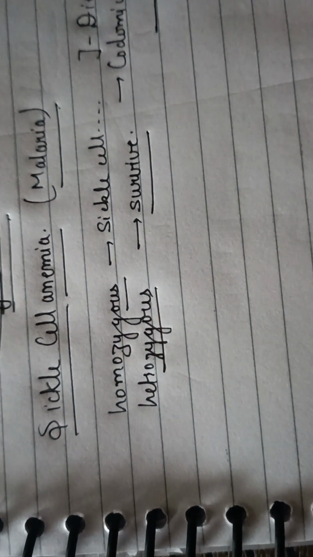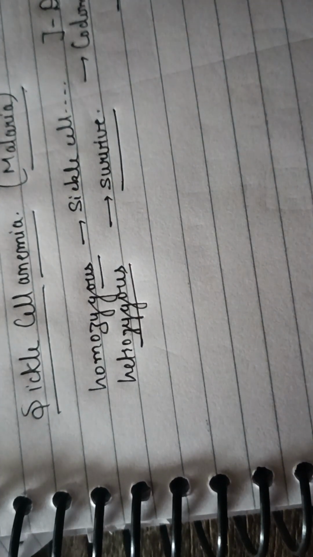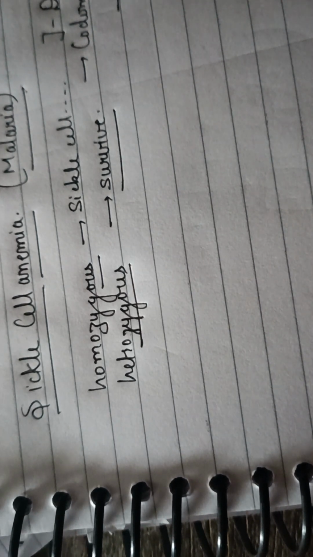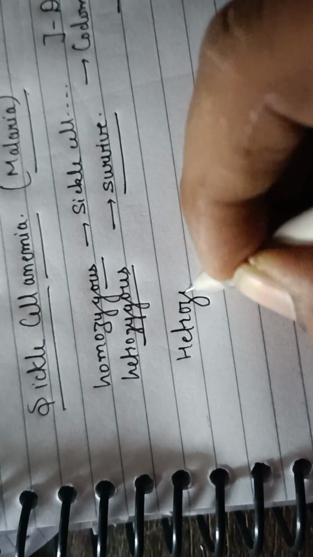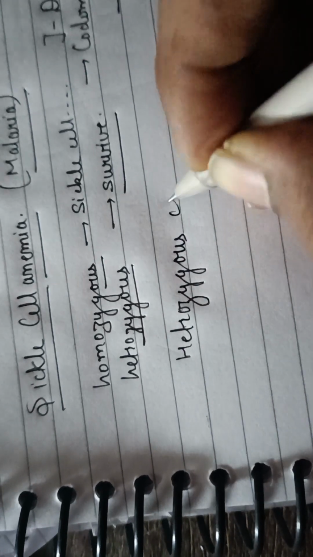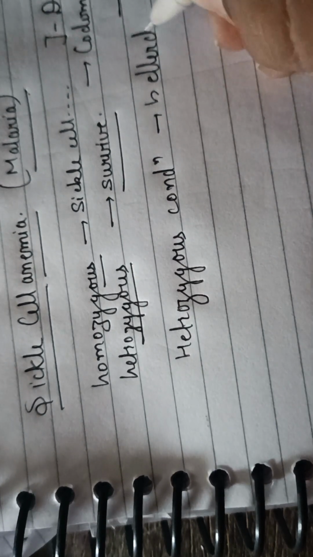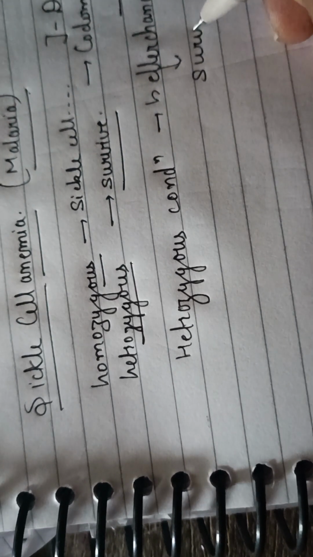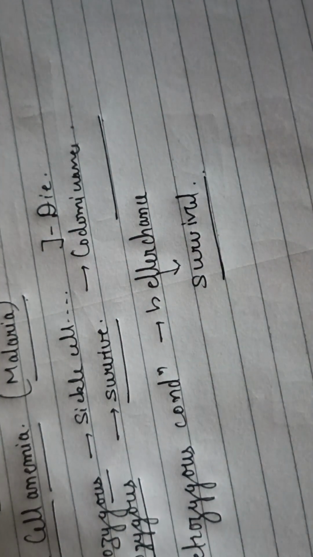So what happens in this type of RBC? The malarial parasite does not have normal growth, and the individual becomes resistant towards malaria. The individuals with heterozygous condition have better chances of survival. Those with heterozygous condition have a better chance of survival.